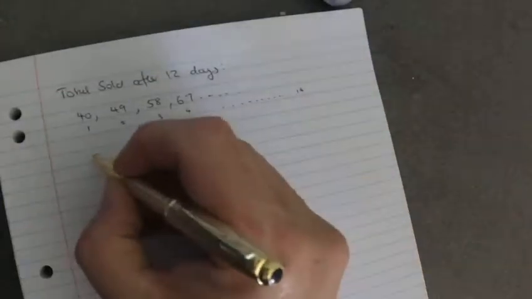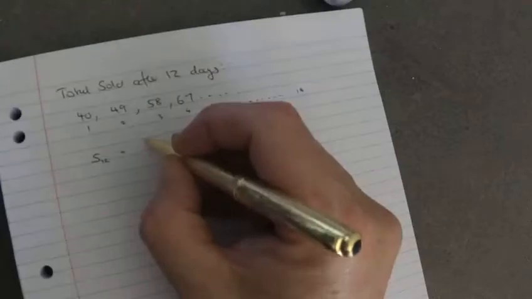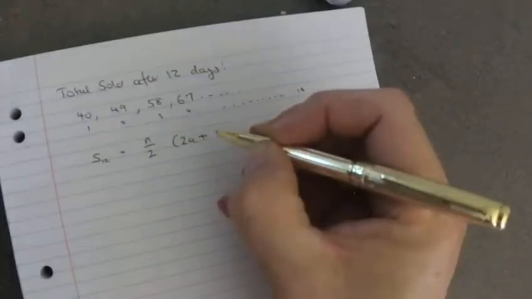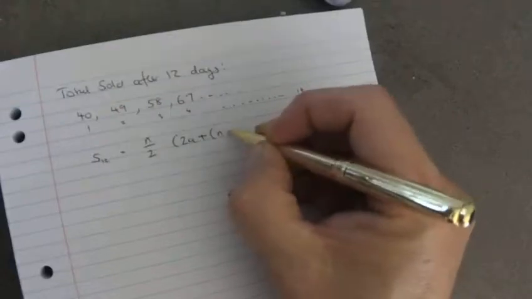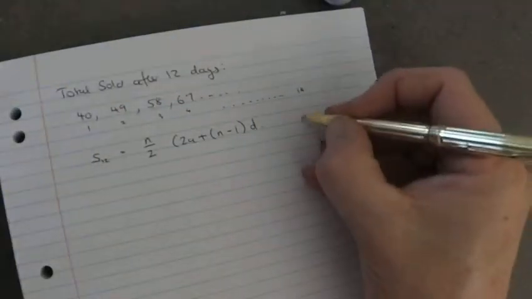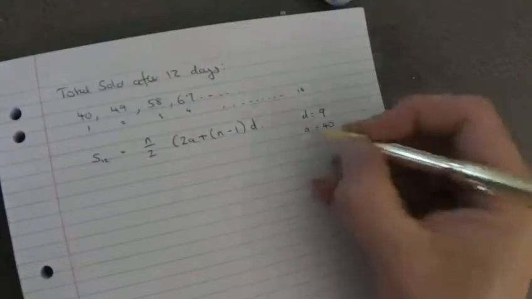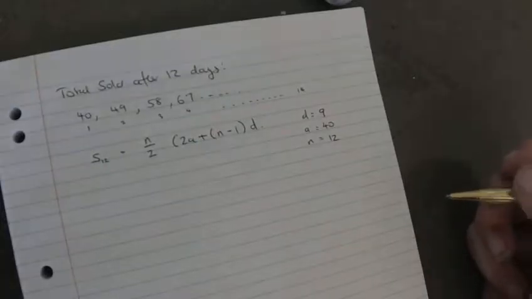Now we want to find the sum of the first 12 in the sequence, which is n divided by 2, times 2a plus n minus 1 times d. In this case, the difference is, of course, 9. The first term, a, is 40, and n is 12. So we're just going to substitute those 3 numbers into our formula.